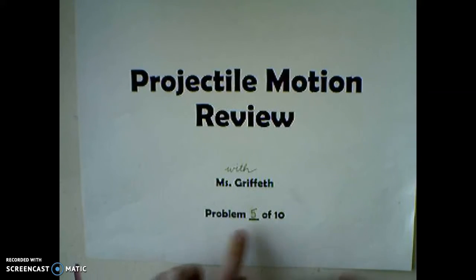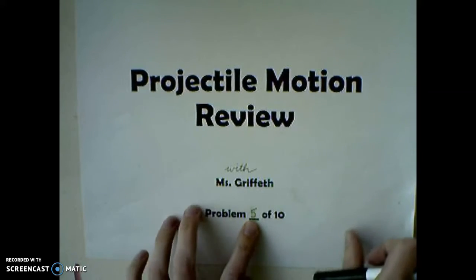All right, here we go with problem number 5. Problem number 5 tells us that an astronaut stands on the edge of a lunar crater and throws a half-eaten Twinkie. Why a Twinkie? I don't know. Horizontally with a velocity of 5 meters per second. The floor of the crater is 100 meters below, that's going to be important. What horizontal distance will the Twinkie travel before hitting the floor of the crater?